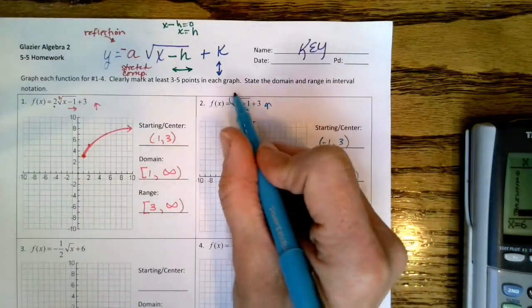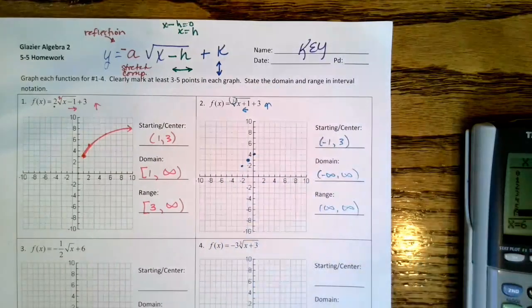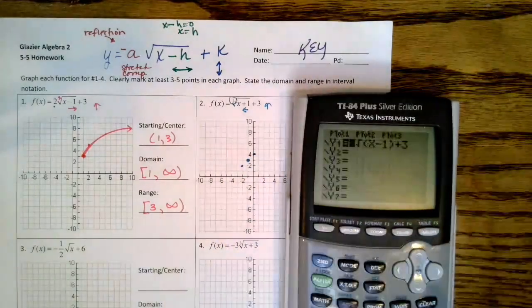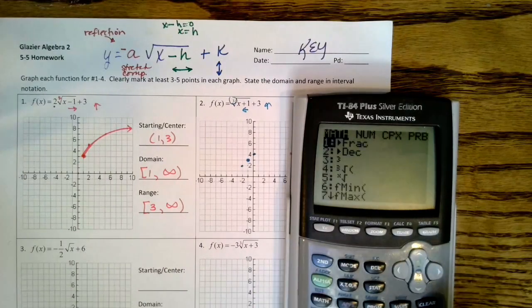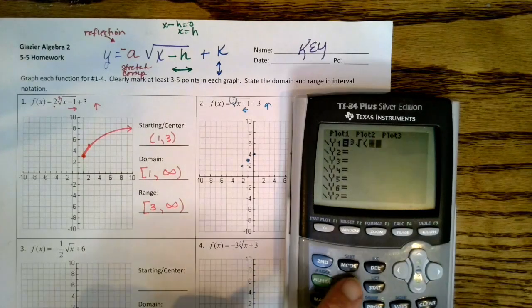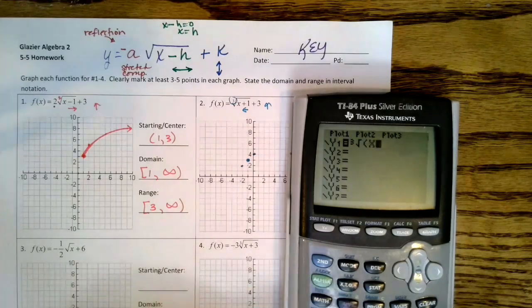Without any kind of stretch or compression, I know that these 2 points are also on the graph. And I know that because of having done a lot of these graphs. So you go to math, you choose cube root of x plus 1. Oops, forgot my x. x plus 1.